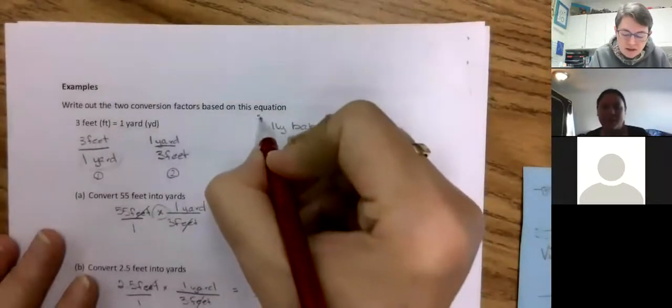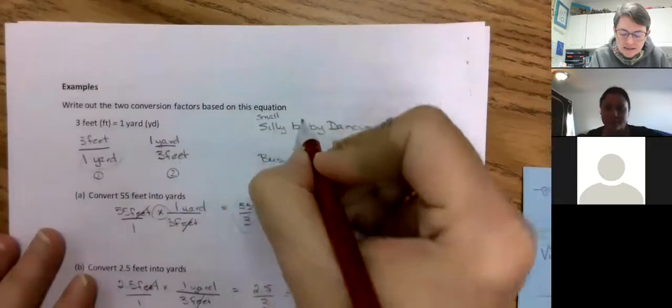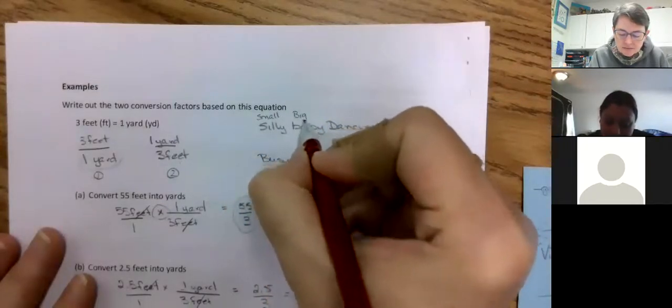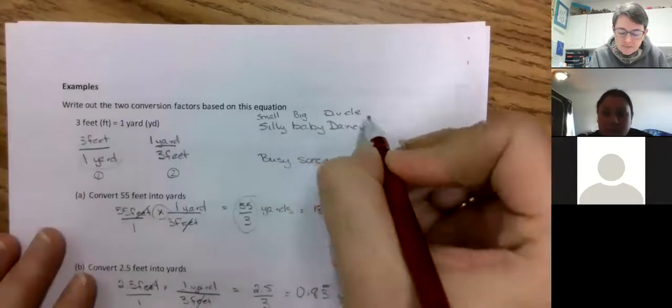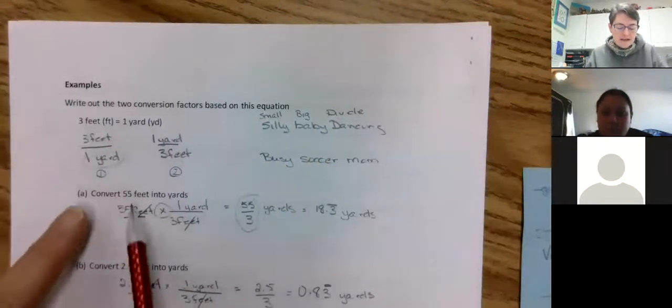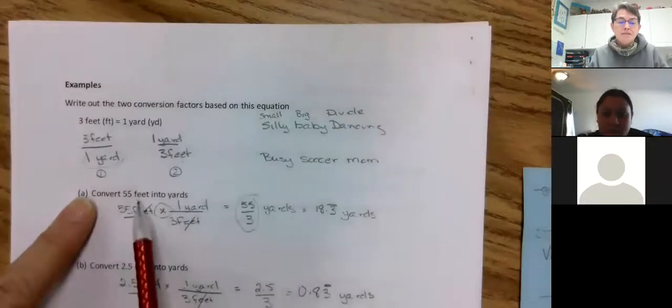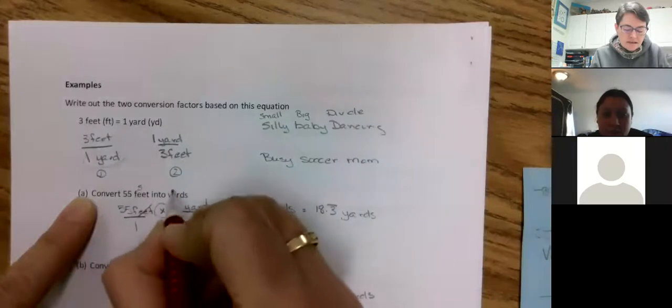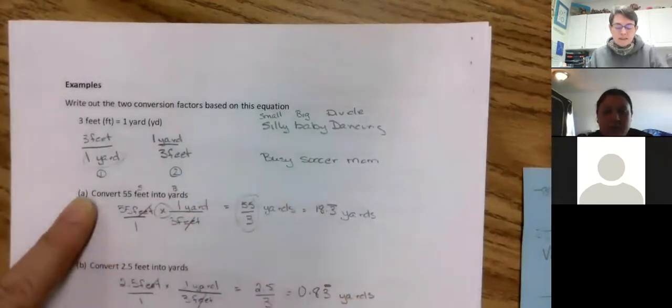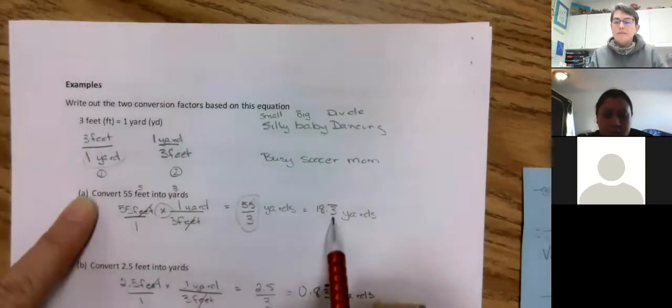Okay, so here's the magic. If you have a small unit and you're going to a big unit, you're going to divide. So if I have 55 feet, which is a small unit compared to yards, which is a big one, I end up dividing and I have my answer.